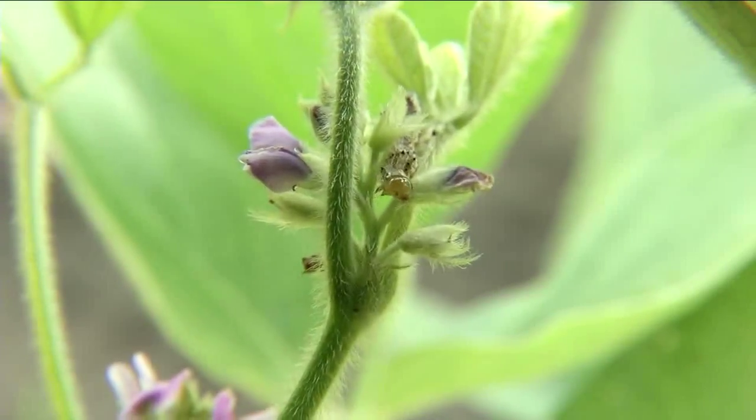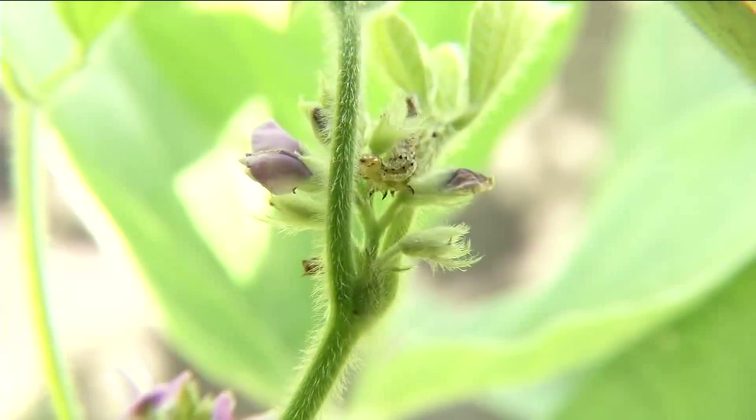If you know how many pests are there, you know the economic loss that they're causing, and you're going to be able to find that break-even point where the cost of the insecticide and spraying it is equal to the cost of doing nothing.